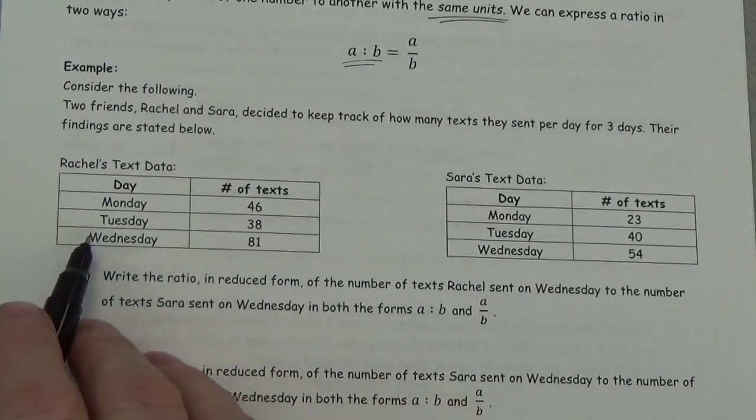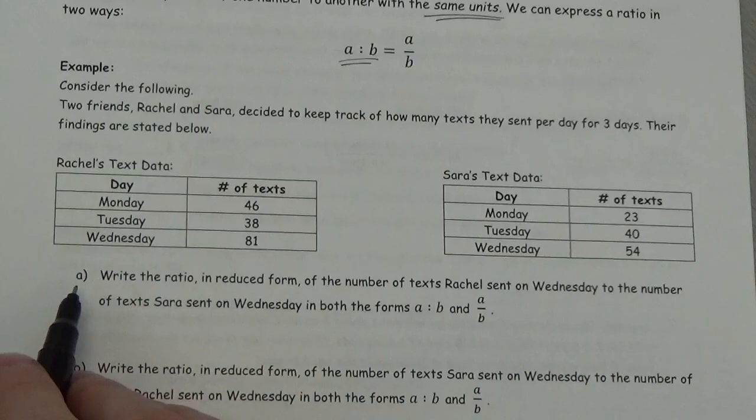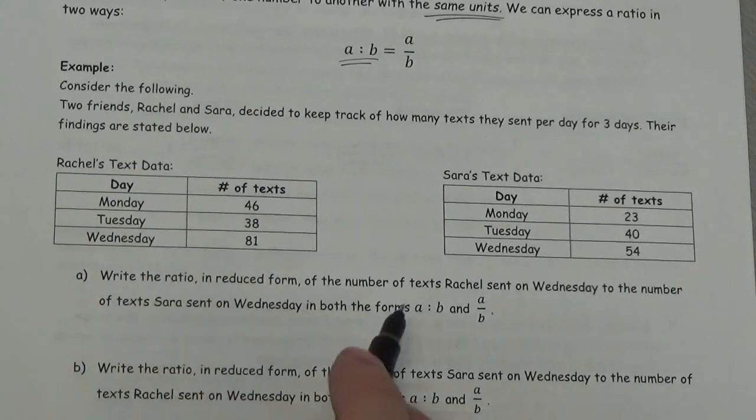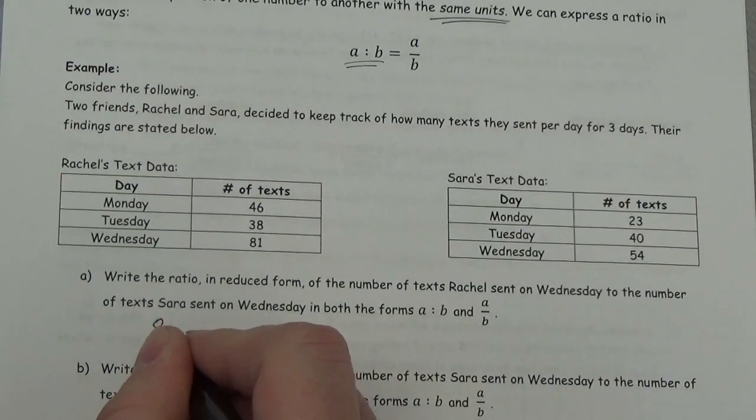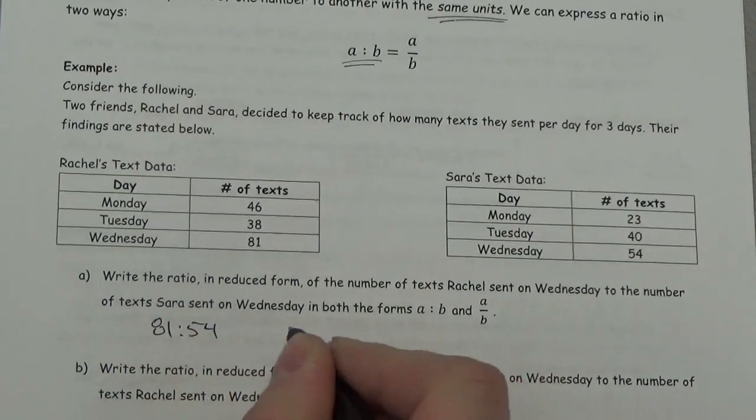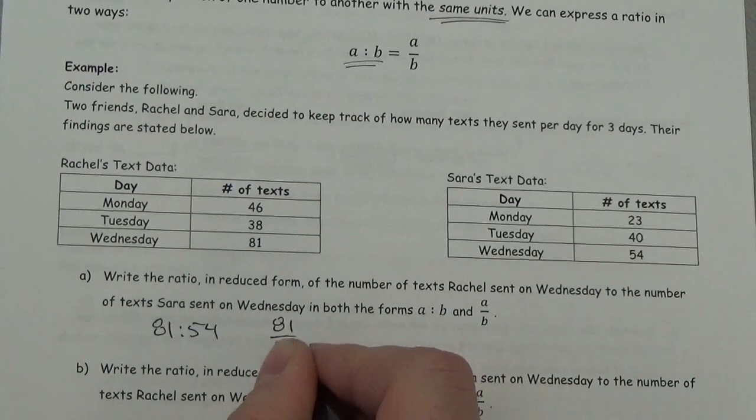Okay, so we're looking at Wednesday, and it's going to be, what is it? Sorry, Rachel. Yeah, I'm sorry, Rachel to Sarah. I just lost track of who was supposed to come first. So it's supposed to be 81 to 54, or 81 over 54.